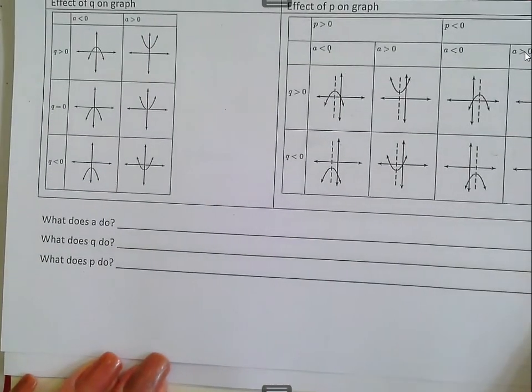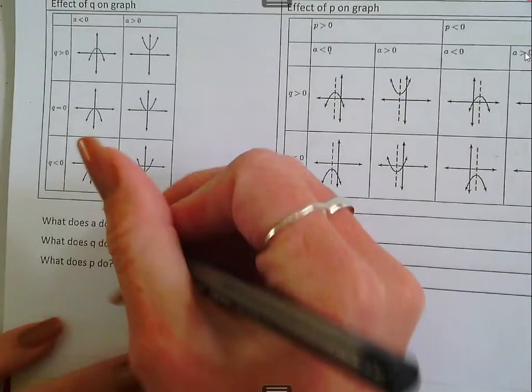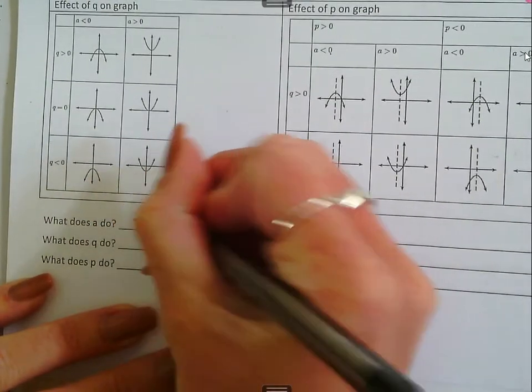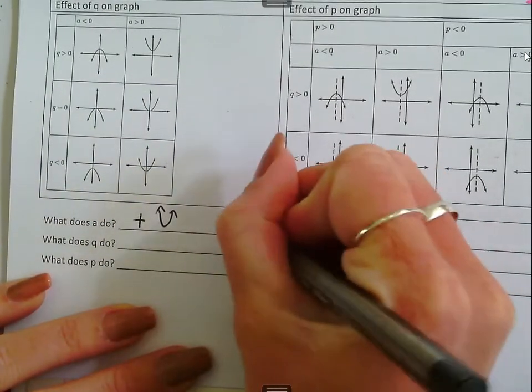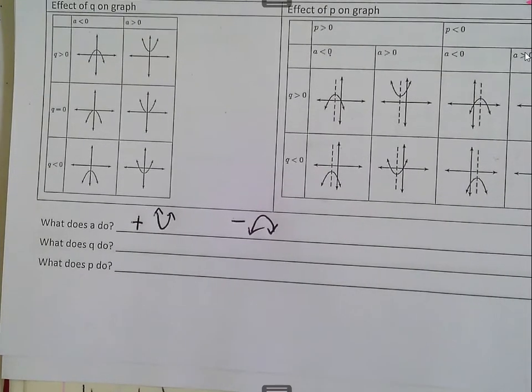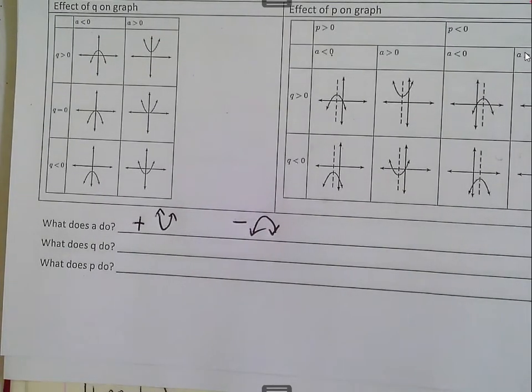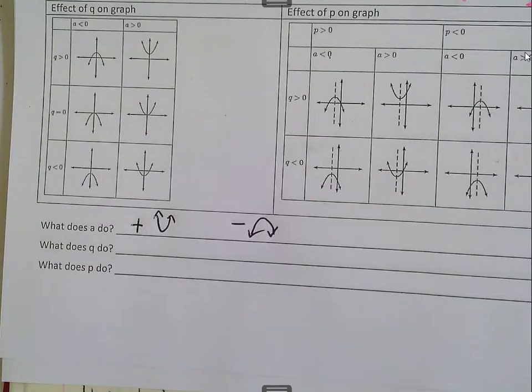What does A do? What does the A do to the graph? Very good, thank you. Happy or sad? If A is positive, it's happy. And if A is negative, it's sad. If you were thinking maybe it influences how big or small the arms would be open, you'd be correct. But remember, that's not really something that helps us to draw it. Or if I give you a graph and you see, oh, the arms are 5 centimeters away from each other, that means nothing to us. But the big role that it plays is whether it's positive or whether it's negative.